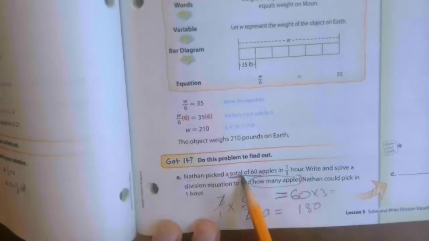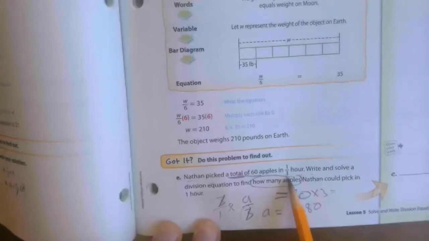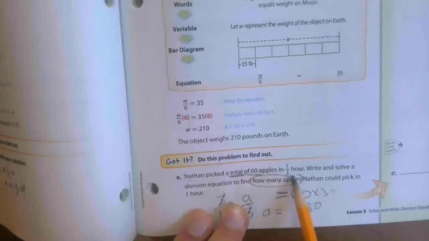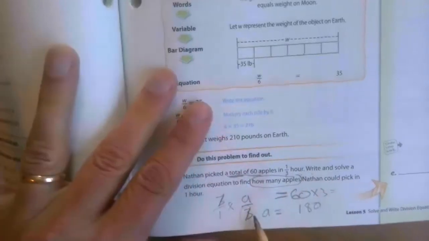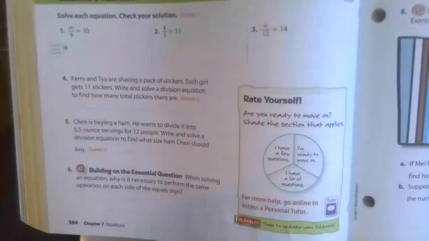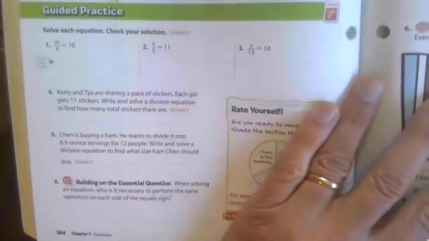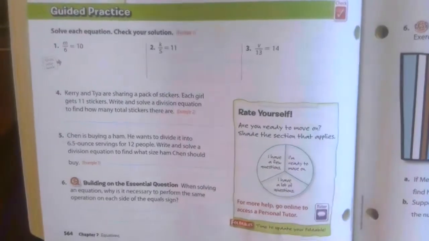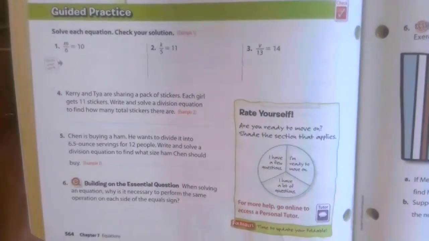So if he picked 60 apples in 1/3 of an hour, that means in a full hour, it is 180 apples. I know you're probably thinking, oh, it's really easy, I just do 60 times 3 and get it. All the problems are not going to be that simple. So that's why we're going to do it kind of, multiply this side, multiply that side. Okay, cool. Let's go to the next page. Oh my gosh, we got guided practice. And then we'll do the homework. All right, so what I'd like you to do now is pause the video, and on page 564, do numbers 1, 2, and 3. Ready, go.